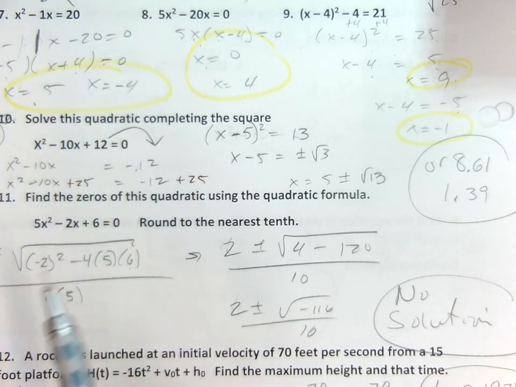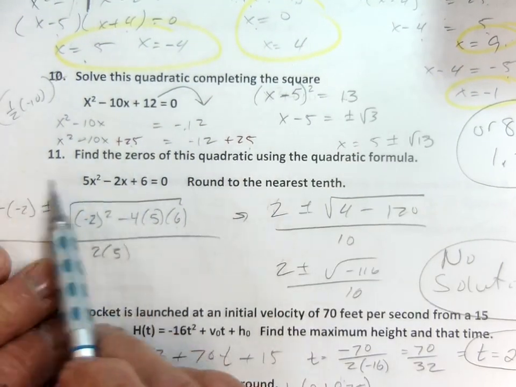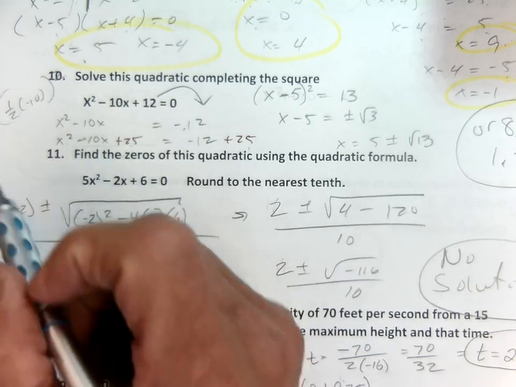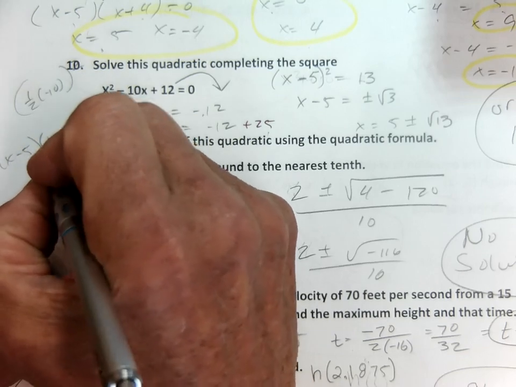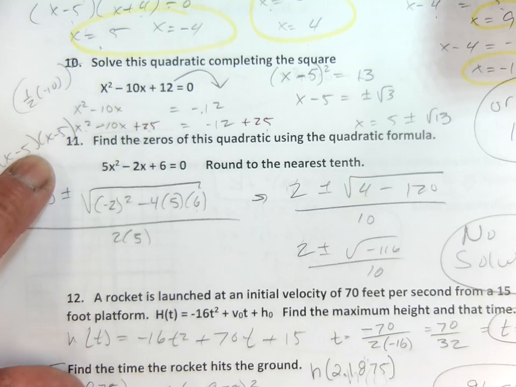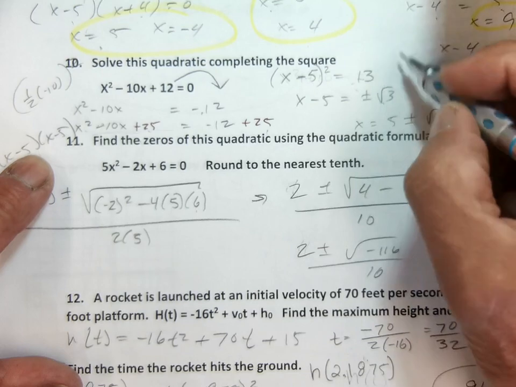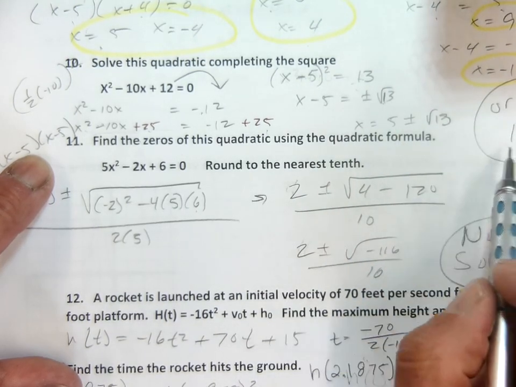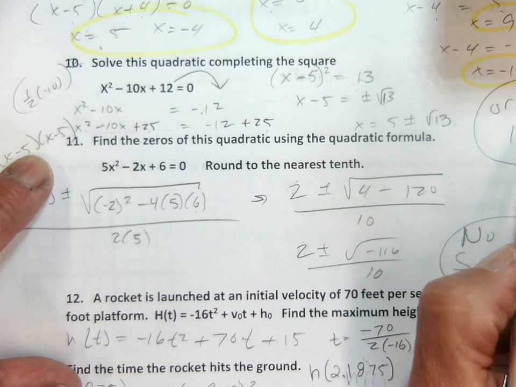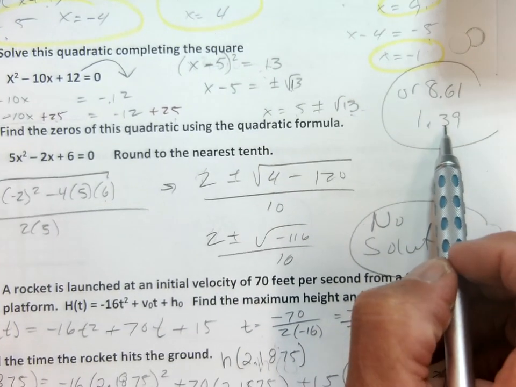So I added 25 to both sides. You have to do it to both sides. I used a different color because I'm completing the square. This will factor into x minus 5, x minus 5, okay? So I rewrote it as x minus 5 squared. Then I wanted to solve it, so I took the square root of both sides. I got the square root of 13. I used my calculator, and 5 plus square root of 13 is about 8.61, and then 5 subtract the square root of 13 is about 1.39.